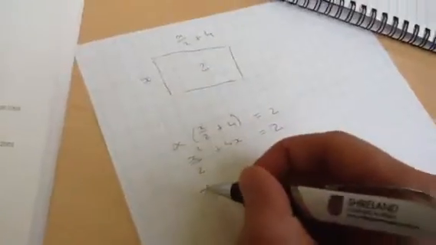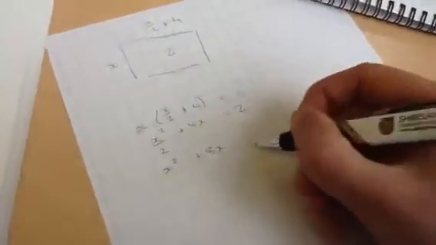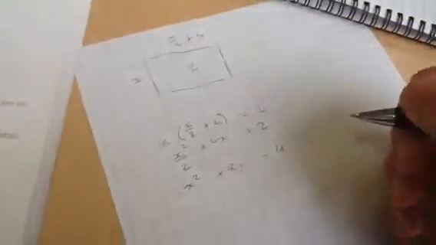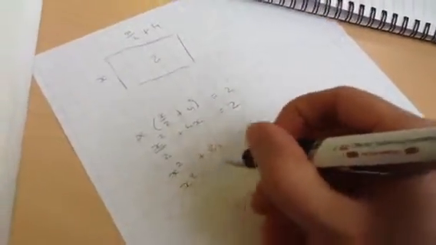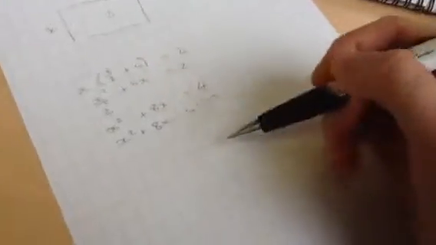Now, a common mistake people make is they'll multiply it by 2, but they forget to do this part by 2 as well. So I'm not going to forget that, because that'd just be silly. And I get this. And now I'm going to take the 4 away, like so. So I've now got it equal to 0, so I can now solve this using a quadratic equation.